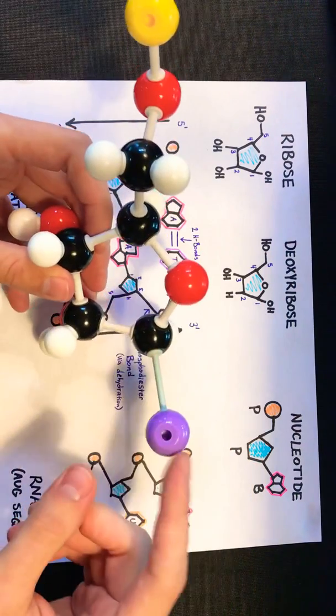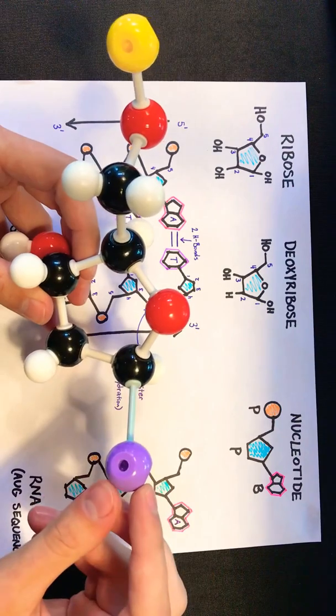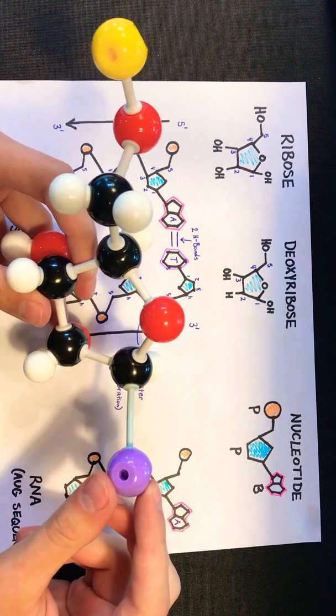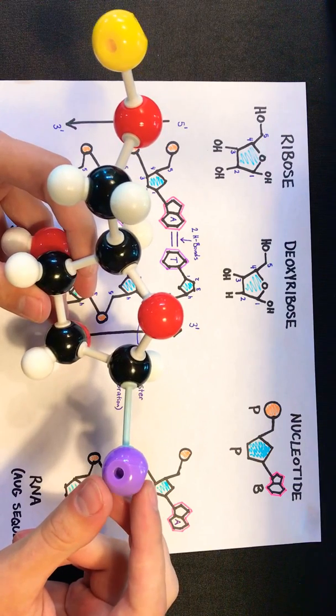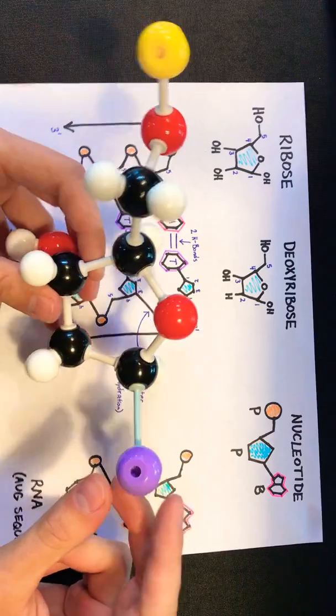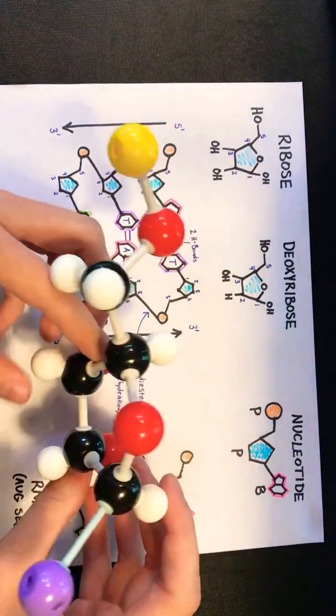And last but not least, we've got this little purple guy, which is the nitrogenous base coming off. And this can be in DNA, it can be adenine, thymine, guanine, or cytosine. And in RNA, it is adenine, uracil, guanine, or cytosine. Yeah, hope that helps. I like little 3D representations.